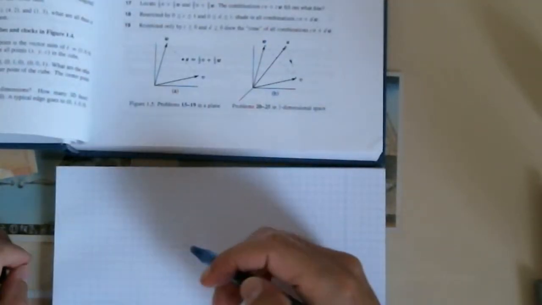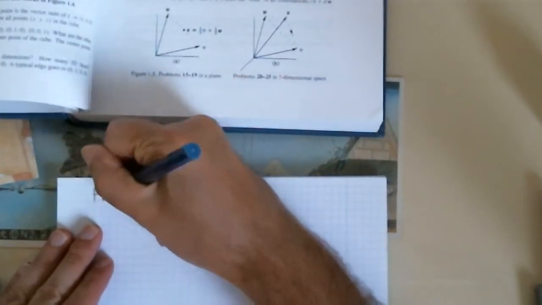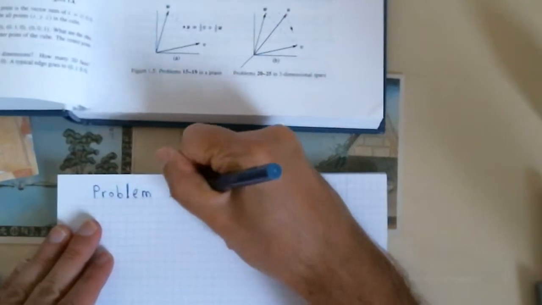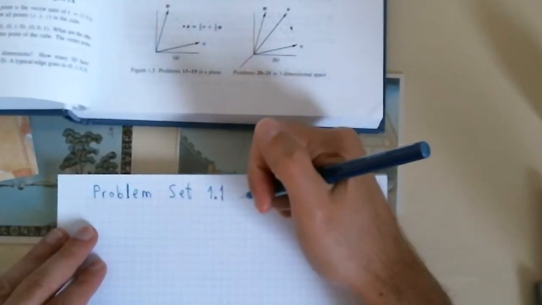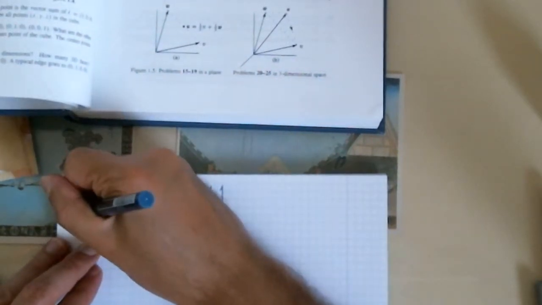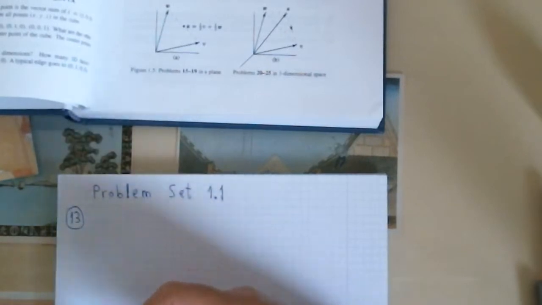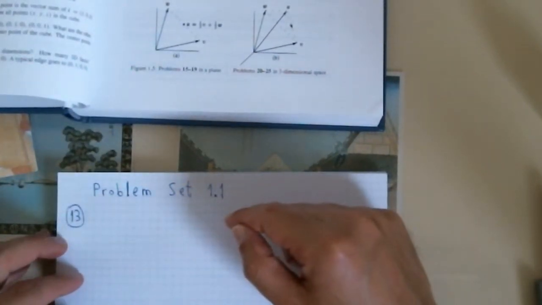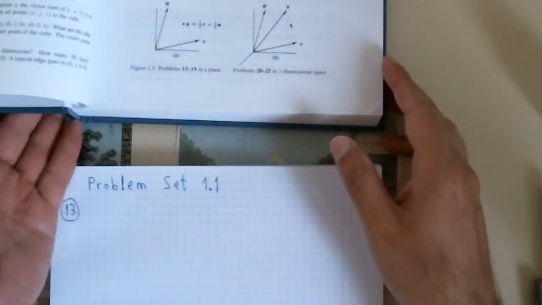Hi everybody, we are now still in problem set 1.1 and we are now in question 13. This question and the next one refer to the drawing in the top of page 9.